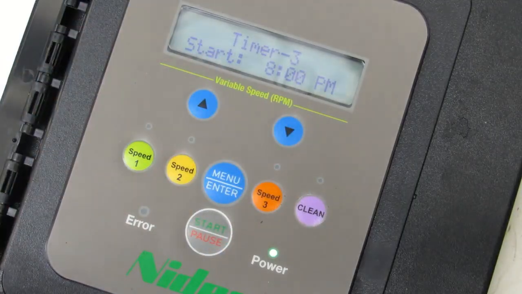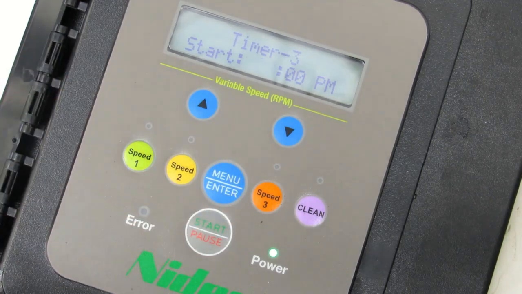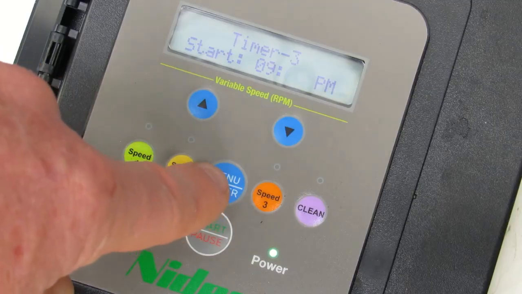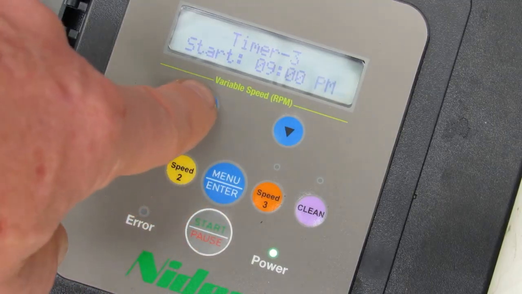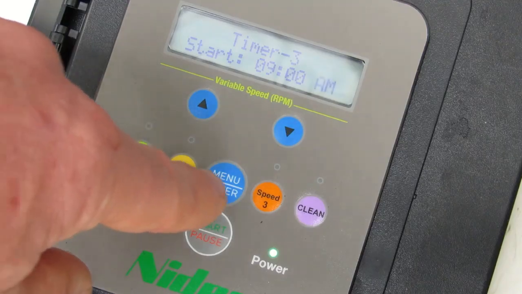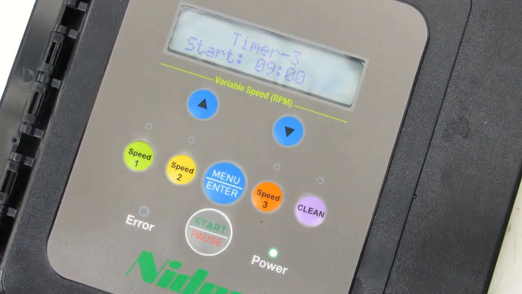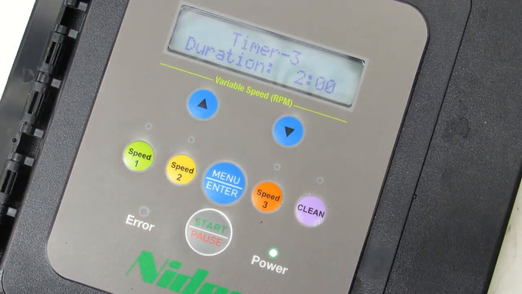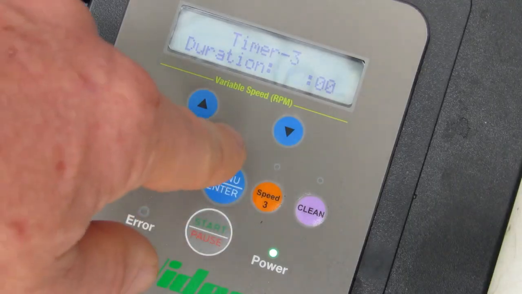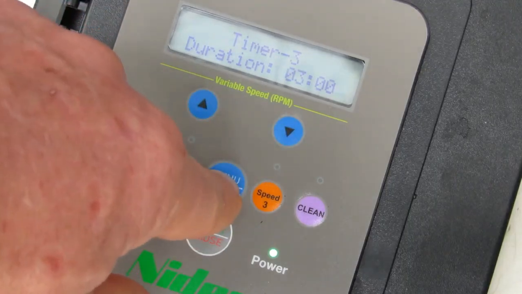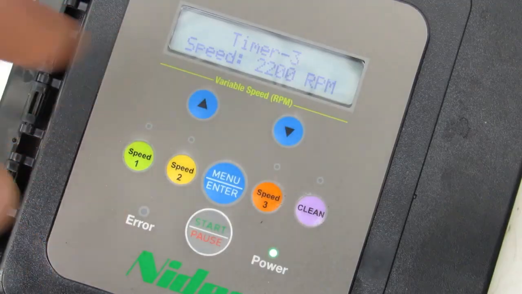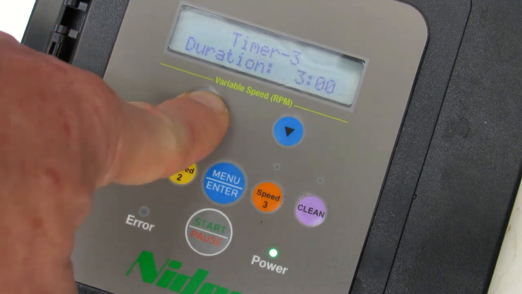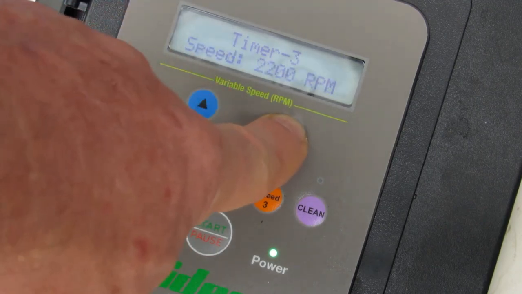The next one starts at 9 a.m. Enter. Up an hour. Enter. That should be an AM. And then we hit enter. And duration, this time it's 3 hours. Speed of, we want to go fast now. We're going to do some cleaning. Oops. Enter.